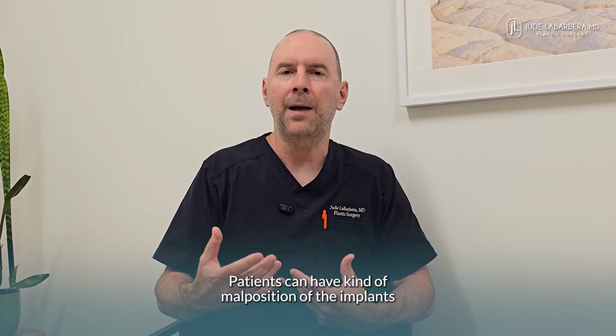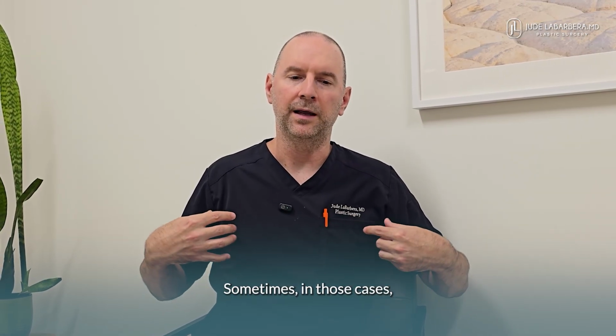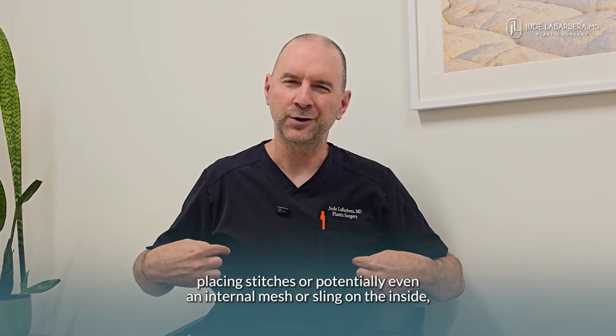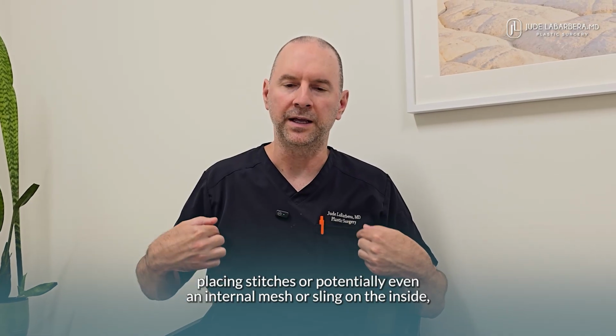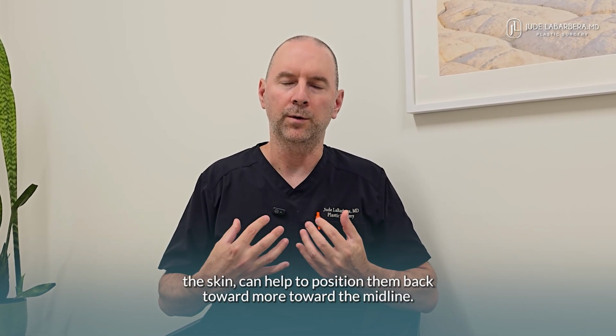Patients can have malposition of the implants where they can drift too far laterally. Sometimes in those cases, placing stitches or potentially even an internal mesh or a sling on the inside, where the implant is under the skin, can help to position them back more toward the midline.